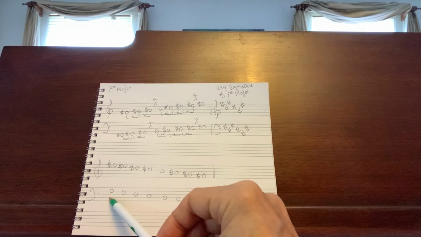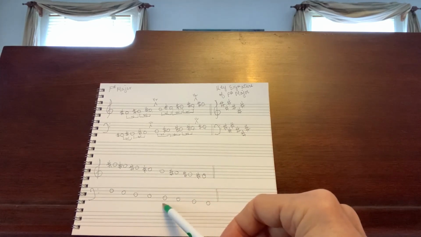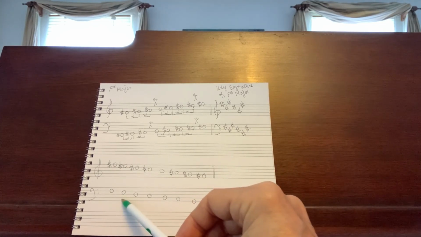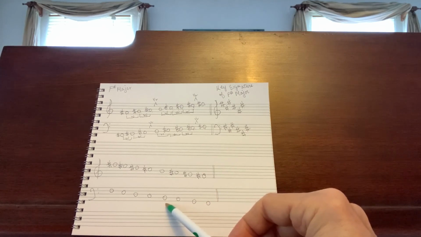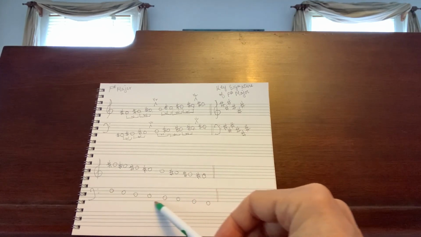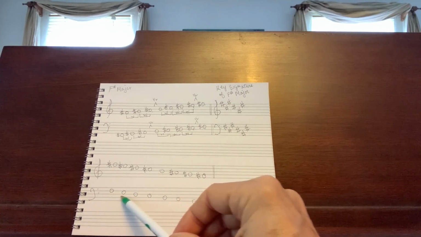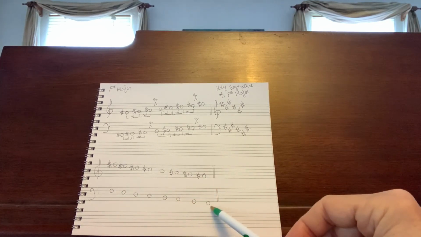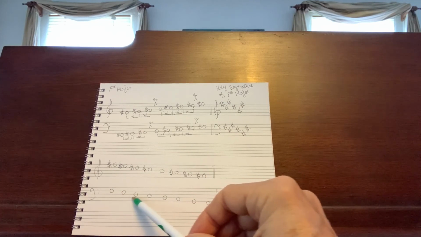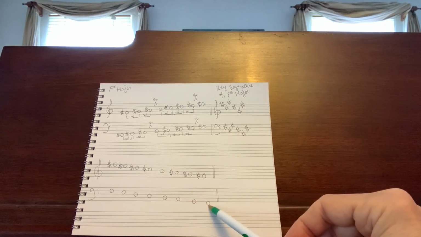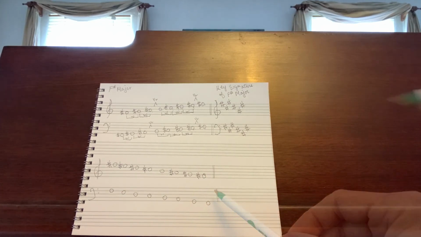Let's go from F down to B. F, E, D, C, B. Faster. F, E, D, C, B. See if we can go all the way now. F, E, D, C, B, A, G, F. A little faster. F, E, D, C, B, A, G, F. Good. Put in the sharps now.